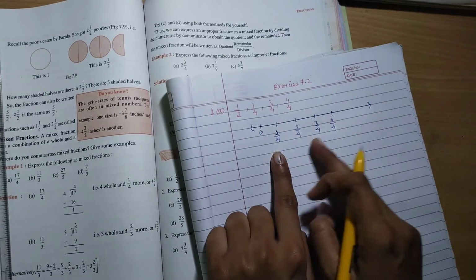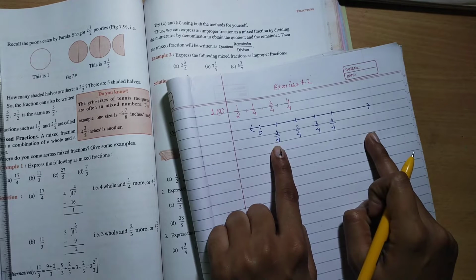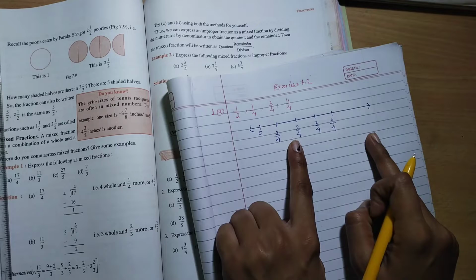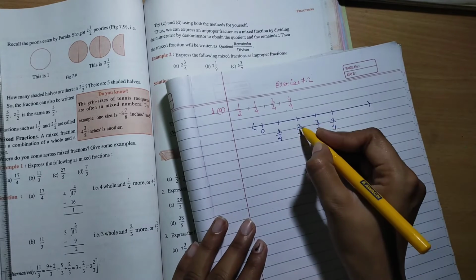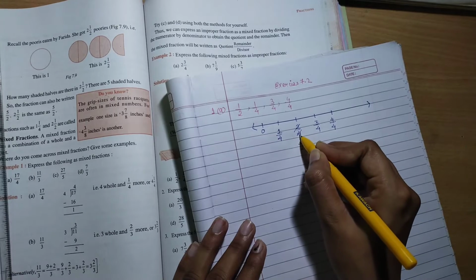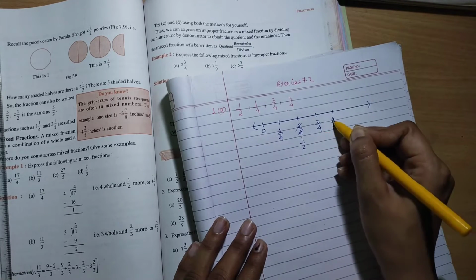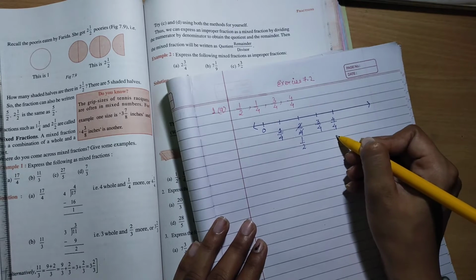Now we will see if we can cancel or simplify these fractions. Let us see. 1 by 4 cannot be divided. 2 by 4 can actually be further divided. So 2 by 4 is nothing but 1 by 2. 2 ones are 2, 2 twos are 4, so it is 1 by 2. Then 3 by 4 cannot be divided and 4 by 4 is nothing but actually 1.